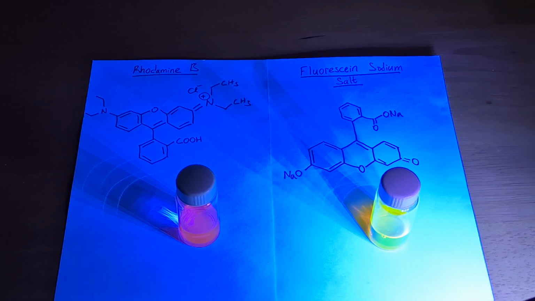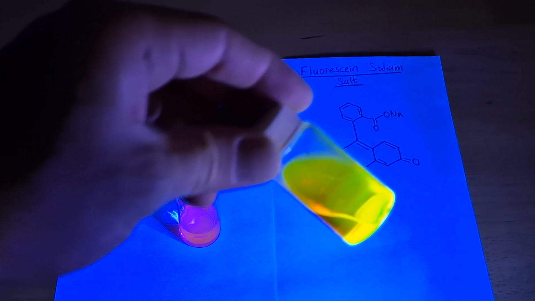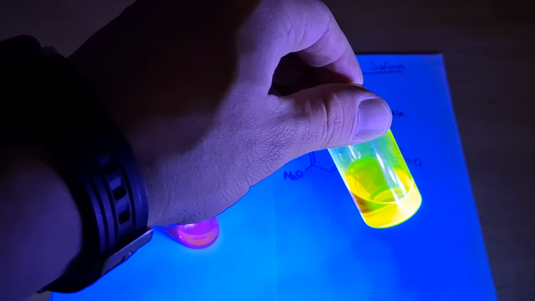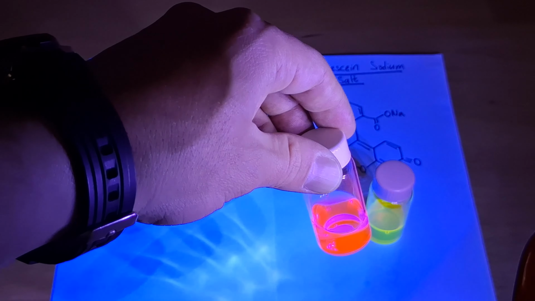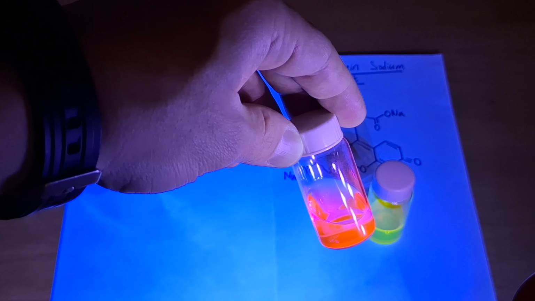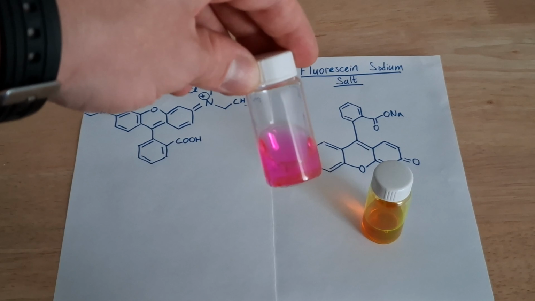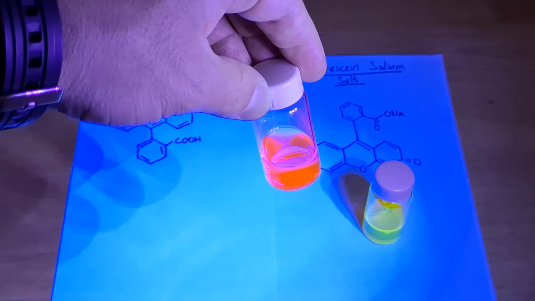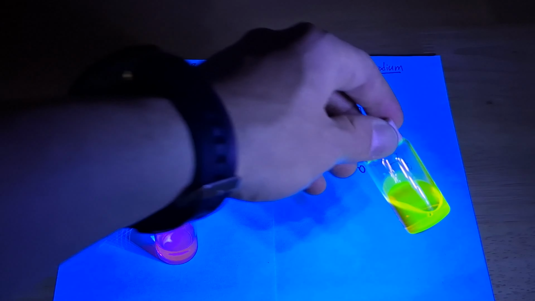If I shine the light on the fluorescent sodium salt, it becomes green. As you see, it's very beautiful. And Rhodamine B becomes orange. But if I turn off the light, it becomes instantly pink color. So I think this was very interesting. I wanted to show that.